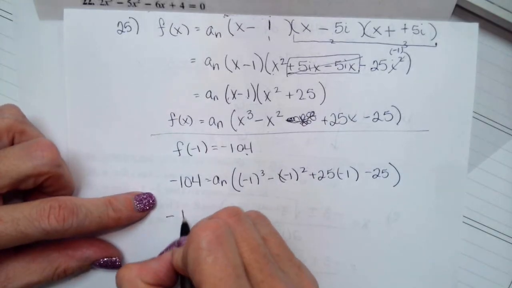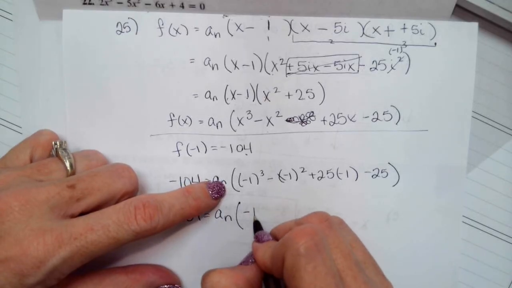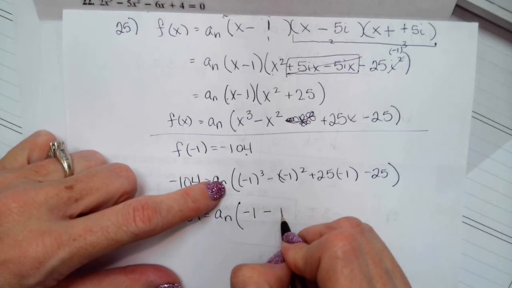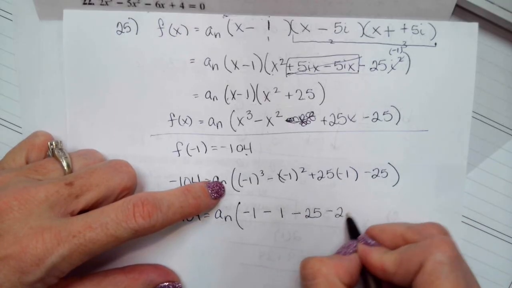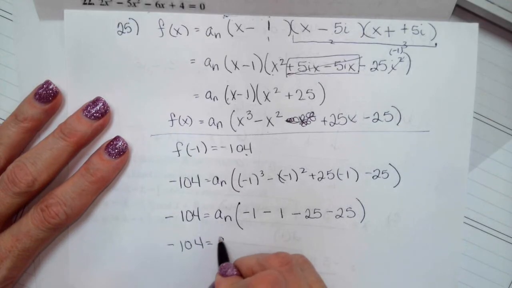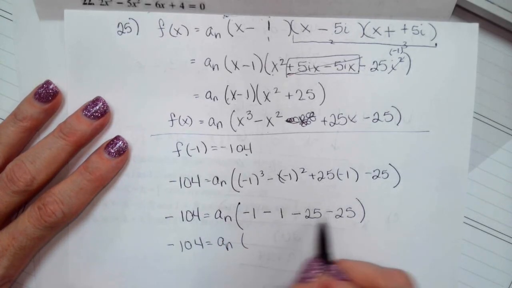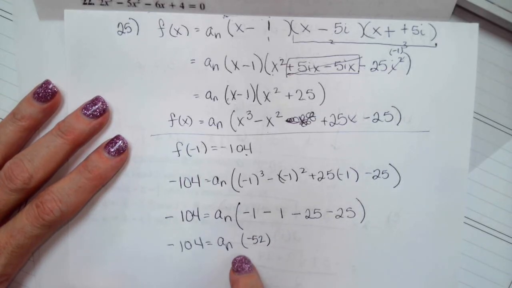So then we've got negative 104 equals a sub n. We've got negative 1 minus 1 minus 25 minus 25. So then we've got negative 104 equals a sub n. This is going to give me negative 52. I'm solving this for a sub n, so I need to divide both sides by negative 52.